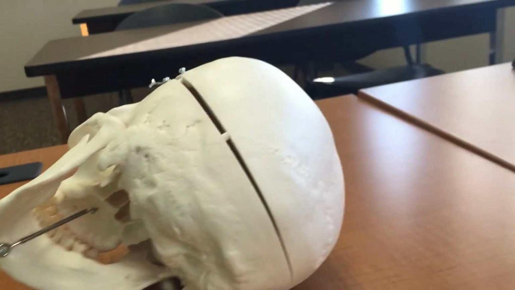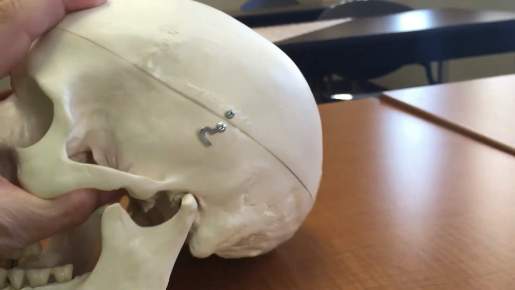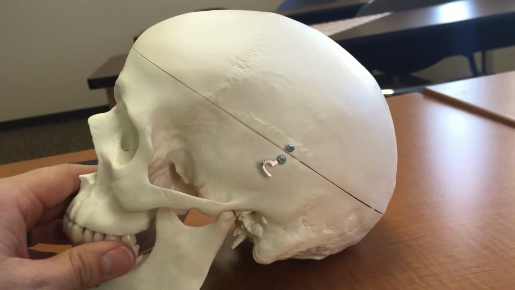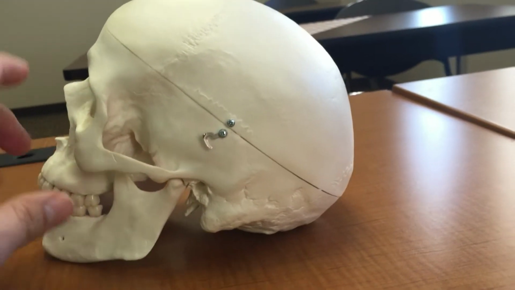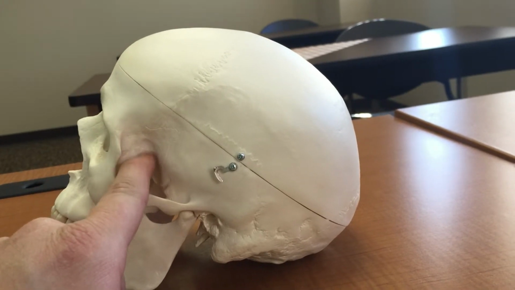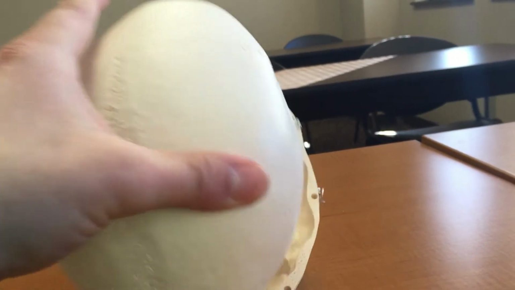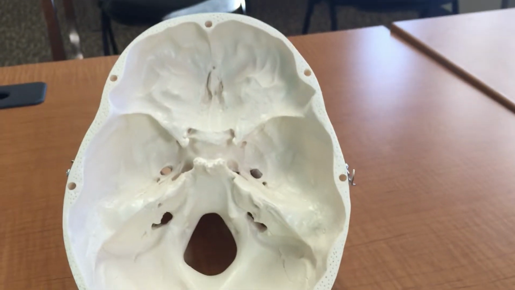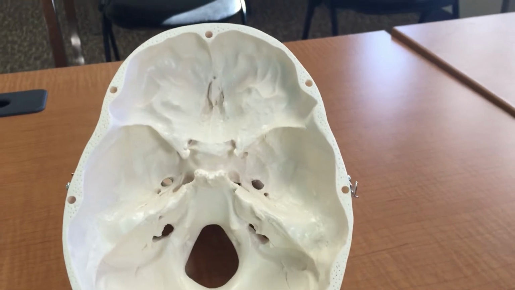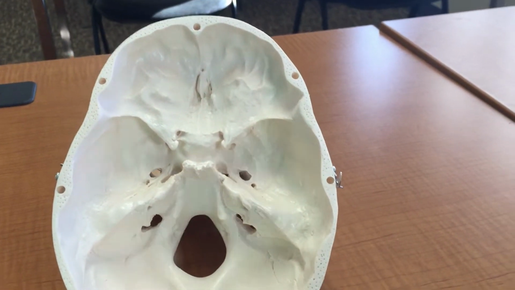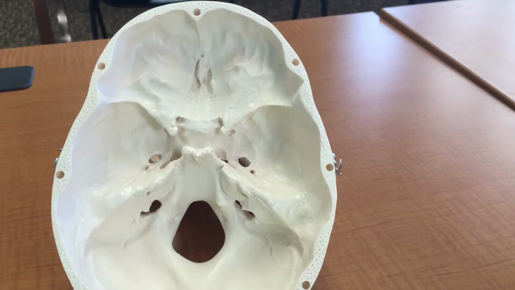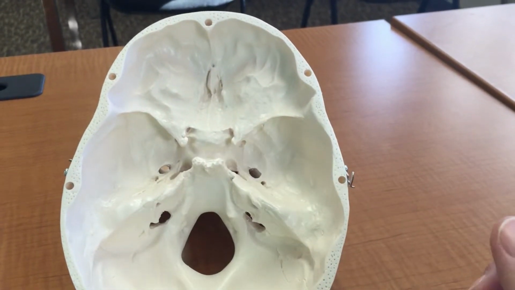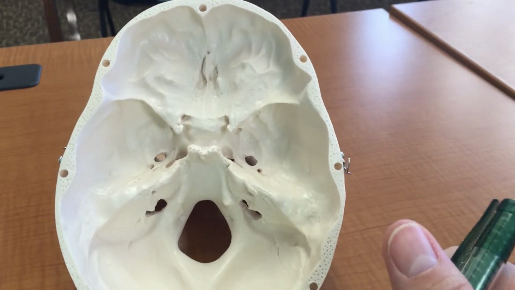Probably the most difficult bone to appreciate, especially when you have a model that's not color-coded like this one, is the sphenoid bone. The sphenoid bone is going to be right in here, but it's actually best visualized by taking the skull apart and removing the top of the skull. The sphenoid bone is a very important cranial floor bone, and it forms connections with a lot of the bones that we've already talked about, and another couple bones that we'll talk about in just a little bit.